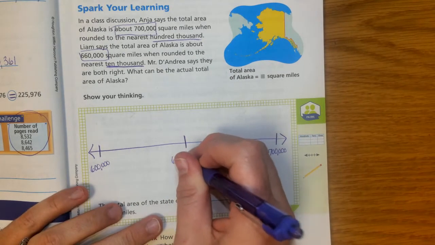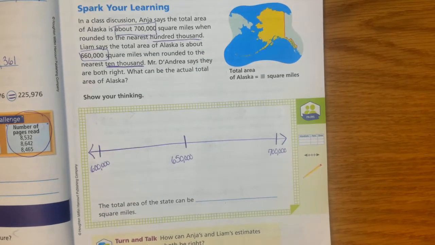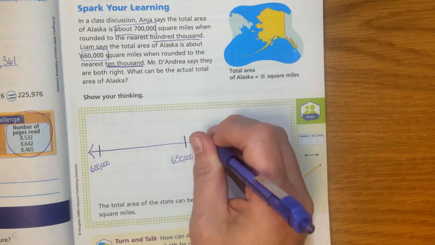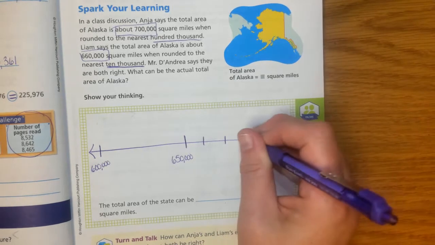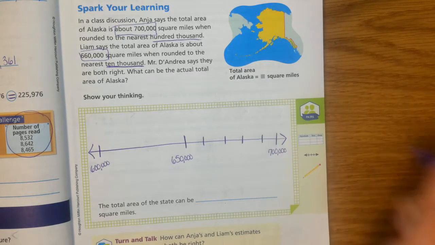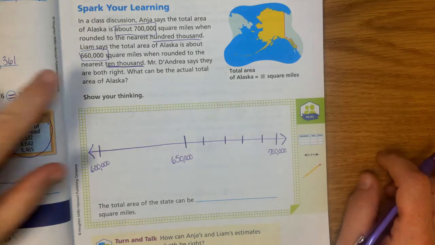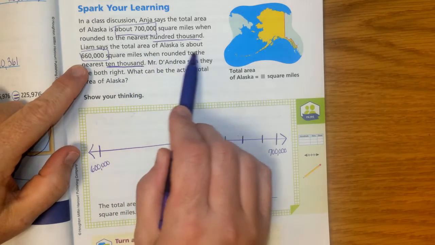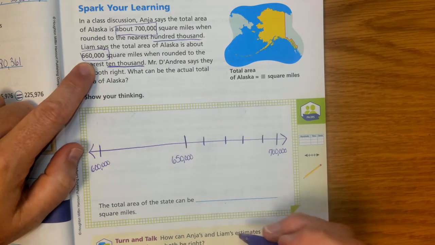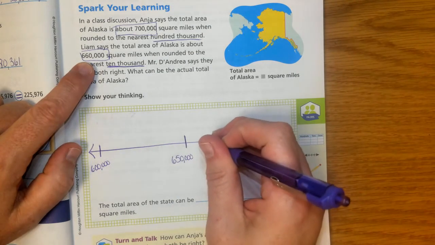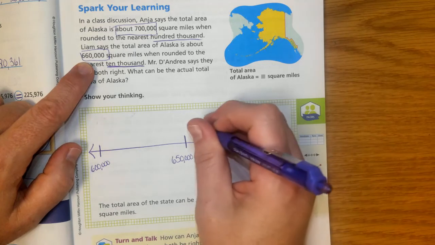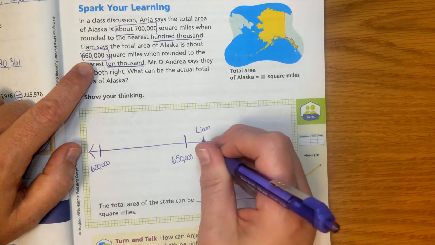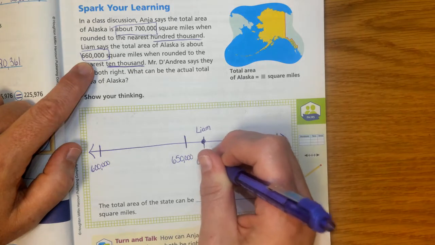Right in the middle of my number line would be 650,000. So I could break these up by what in between here? I could go 660, 670, 680, and 690, right? So Liam says the total area of Alaska is about 660,000. So this is where Liam's number would be, right? So Liam is here, and he says it's about 660,000.